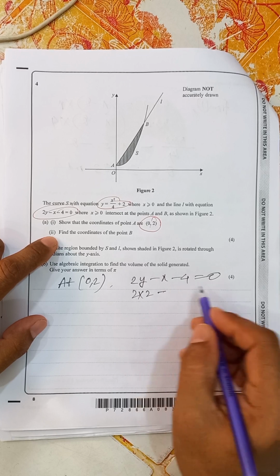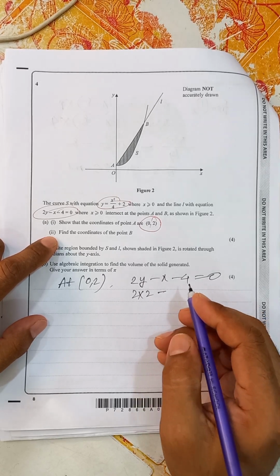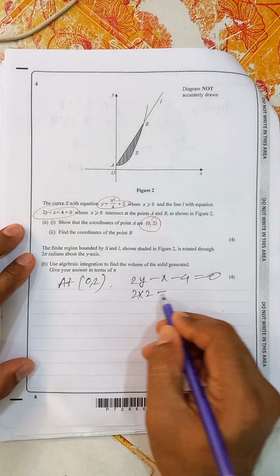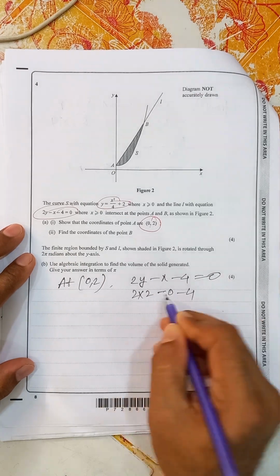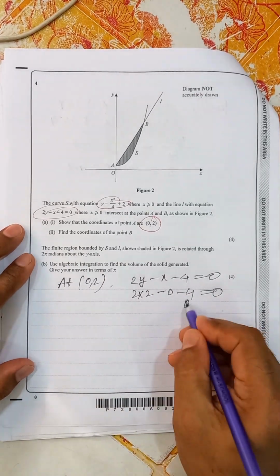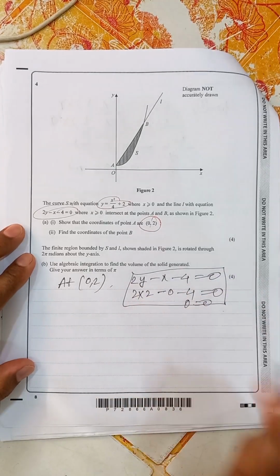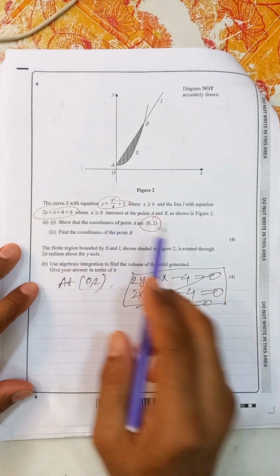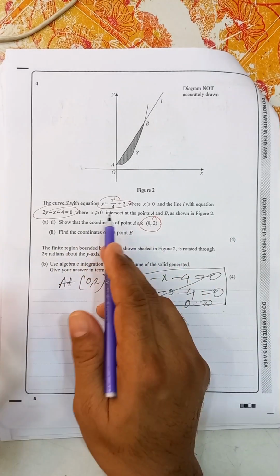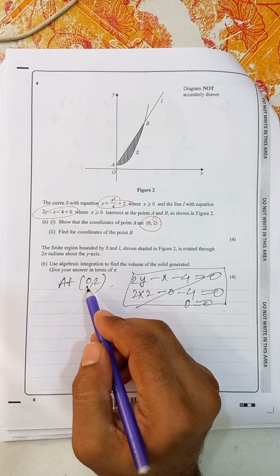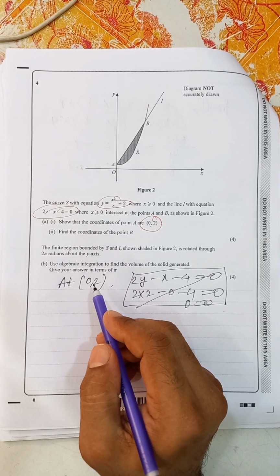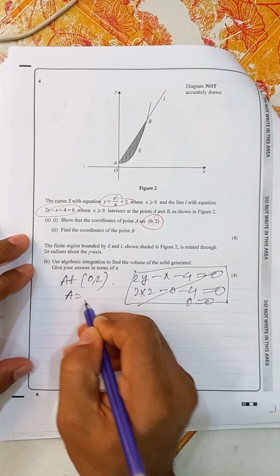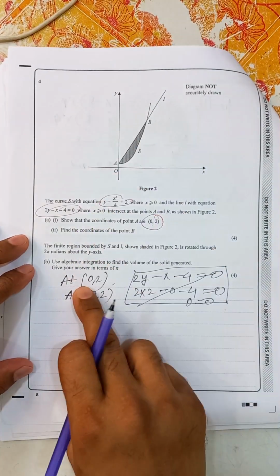Or you can check whether it is correct or not, it's not necessary to check. 2 times 2, x is 0, negative 4. So 4 minus 4, we are also getting the same, 0 equals 0. It's simple, just for checking. Now what they said, if I solve both of these equations simultaneously, one value will be found for this coordinate, another one will be found, and this value is for A. So we could write A equals (0, 2) since at the y-axis x is 0.